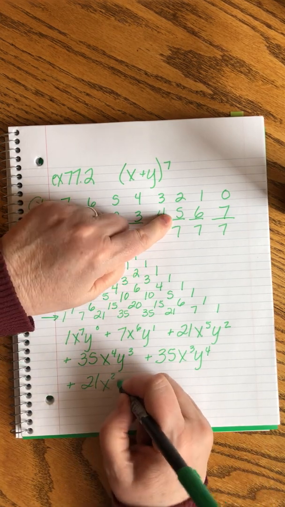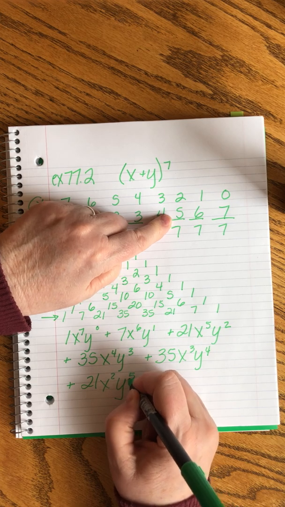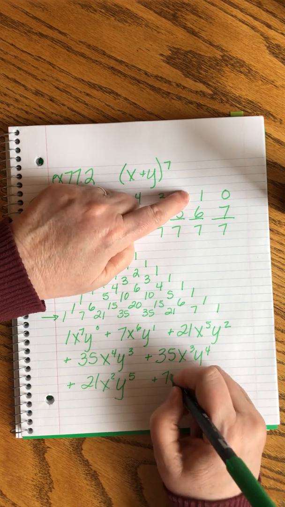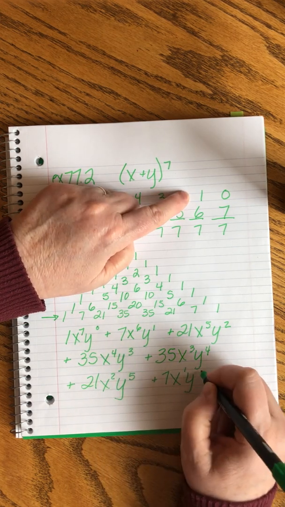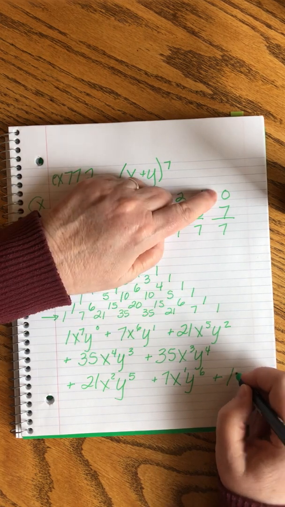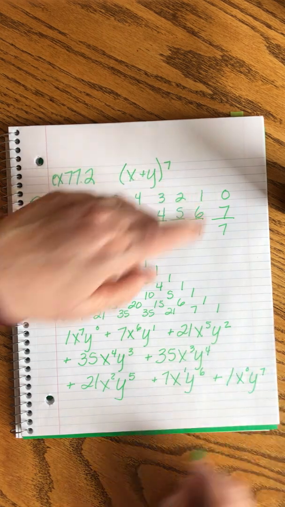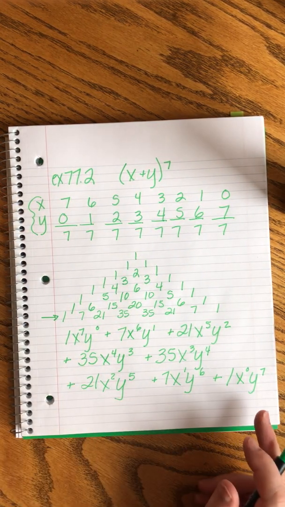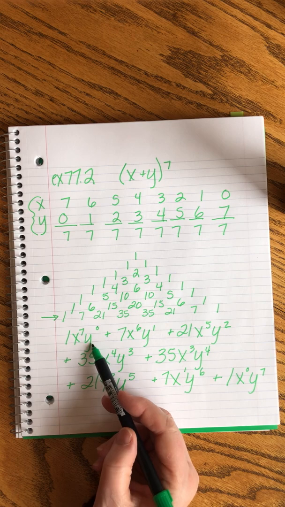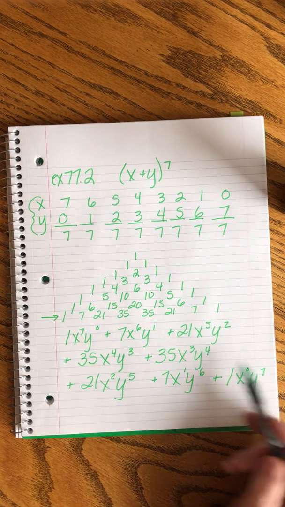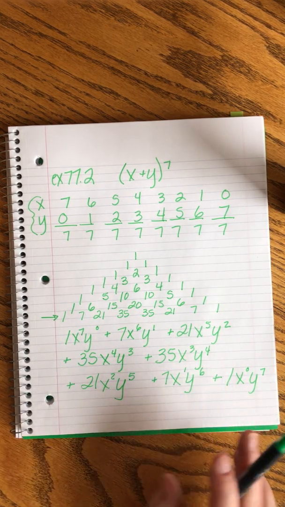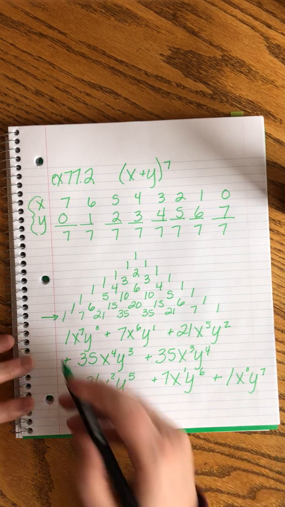X squared, y to the 5th, right there, plus 7, x to the 1st, y to the 6th, plus my last one, 1, x to the 0, y to the 7th. That's my answer. Now, obviously, I could simplify some of these. Like this whole term I could write as x to the 7th power, and this one I could write as y to the 7th power. I could drop this one, and I could drop that one. But it's okay to leave them in, just because that helps us manage our patterns better. This is our final answer.